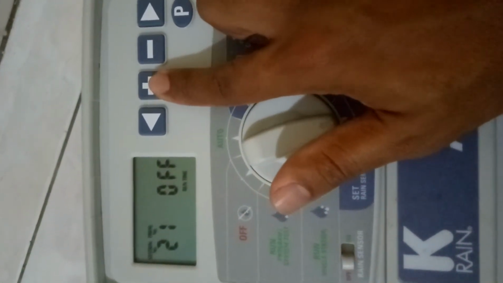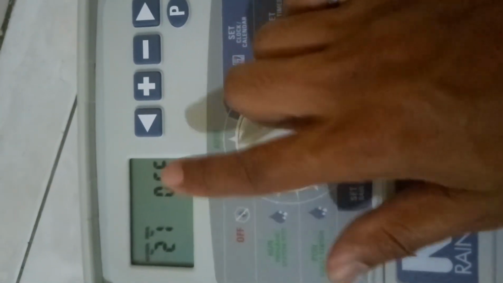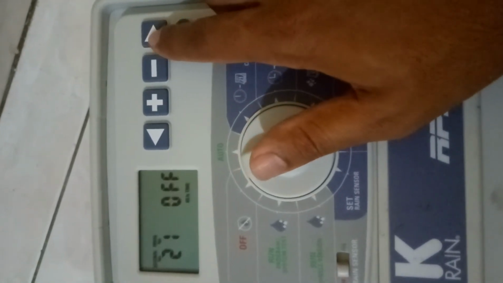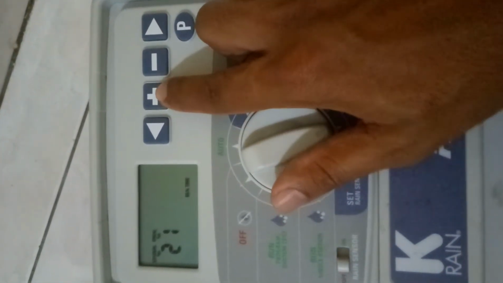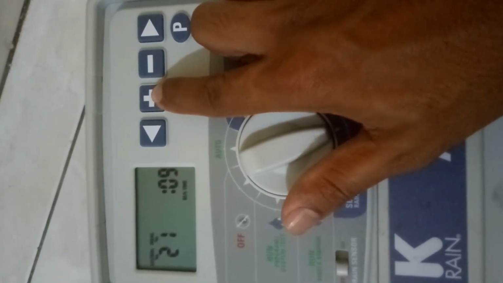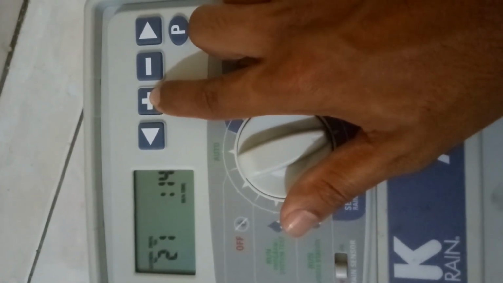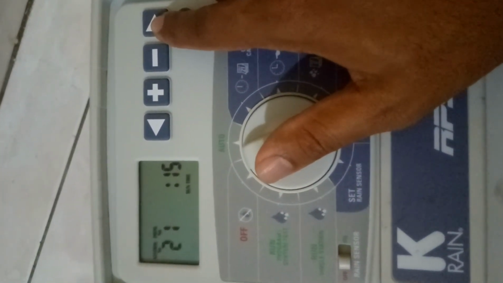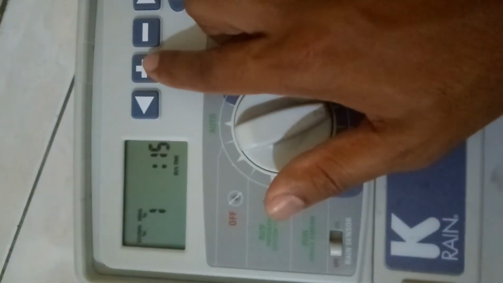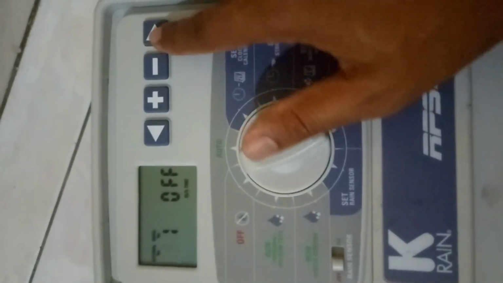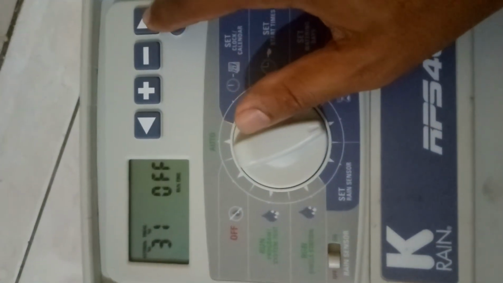Station 2, you again want to change the setting to 15 minutes. Now it's off, so we press right button, it's blinking, and we press plus for 15 minutes. Okay, station 2, station 3 again. You press the right arrow to jump.